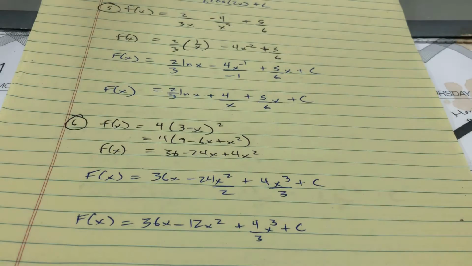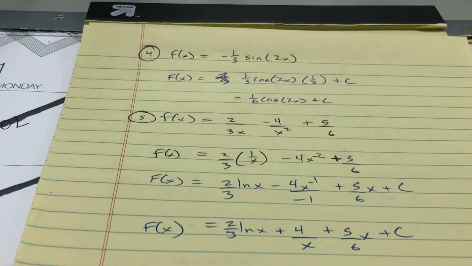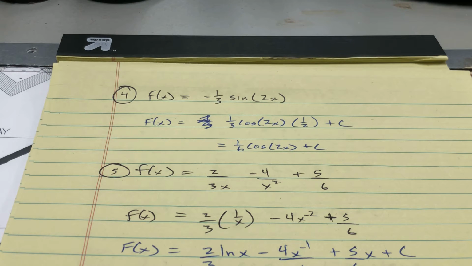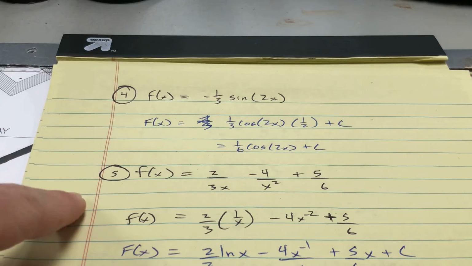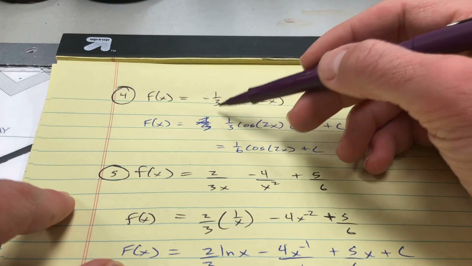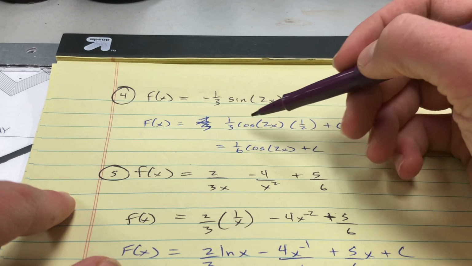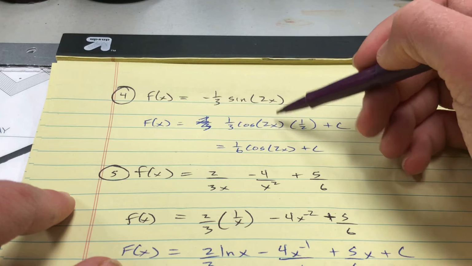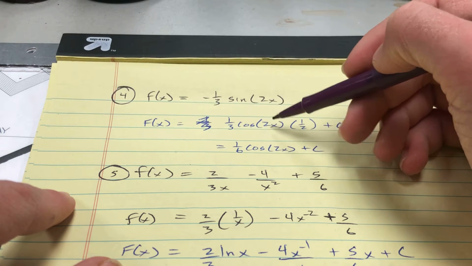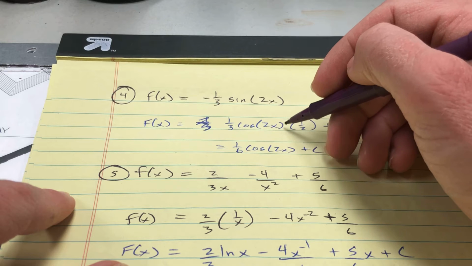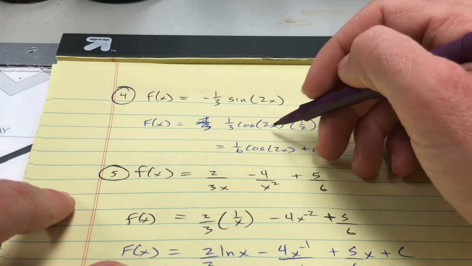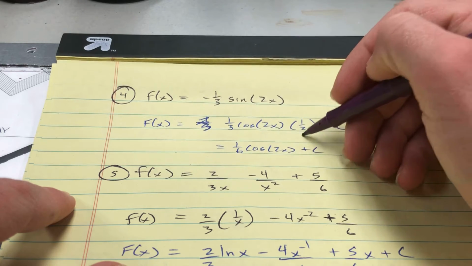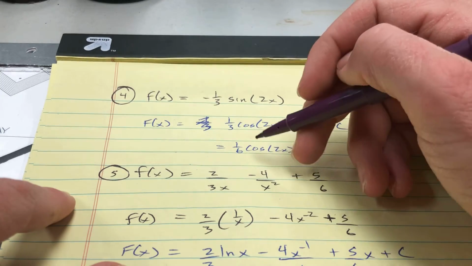All right, so number 4, let's take a look here. The negative 1/3 sine 2x. Again, if I take the derivative of cosine, I get negative sine. So the antiderivative of negative 1/3 sine would be positive 1/3 cosine 2x. Again, think about the opposites of a derivative. If I were taking the derivative of 2x, I would multiply by 2. And with the antiderivative, I'm going to multiply by 1/2. 1/3 times 1/2 is 1/6, cosine 2x plus c.